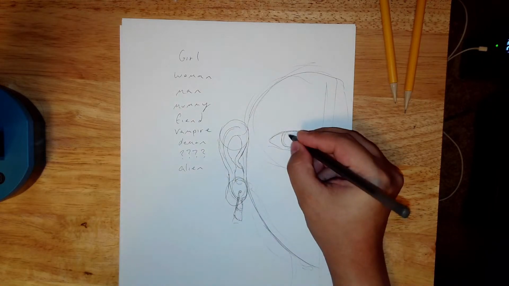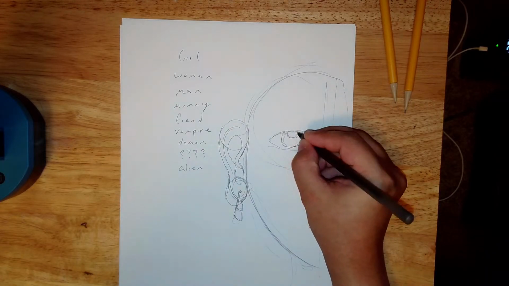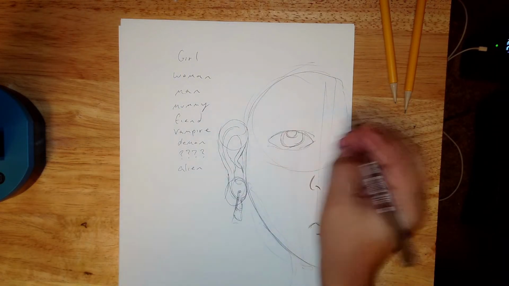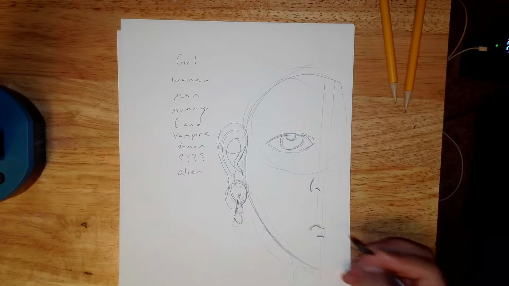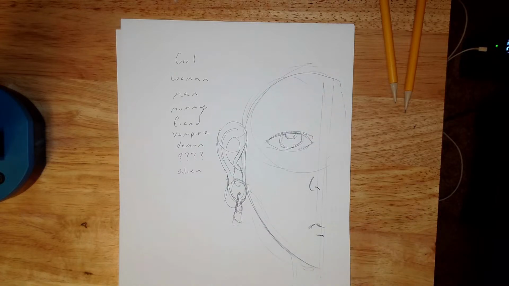And then, what do you want their expression to be? Do you want them to be disgusted? Utterly disappointed? Do you want them to look at you like they're seeing something from a horror movie? How do you want them to look?